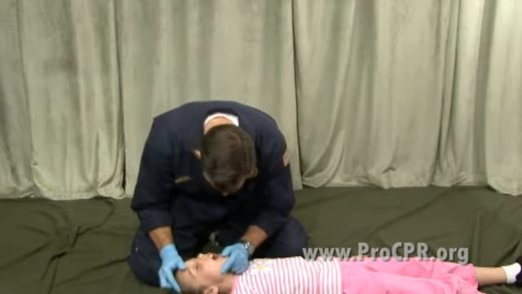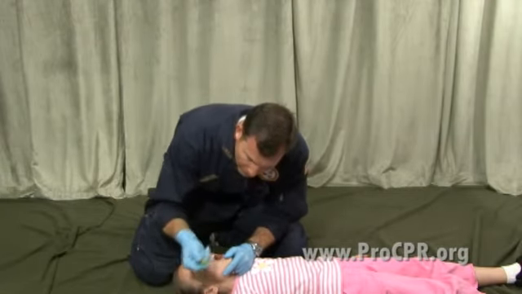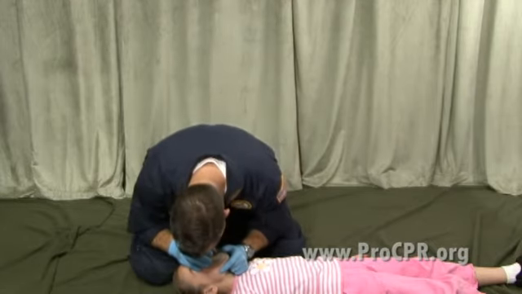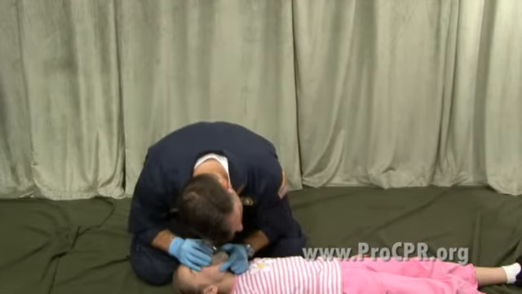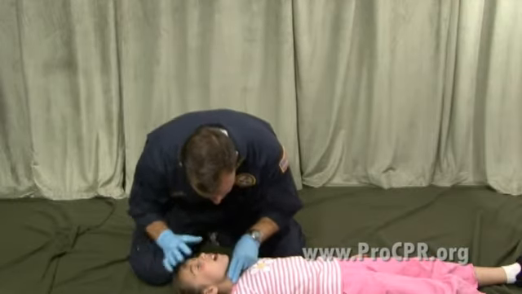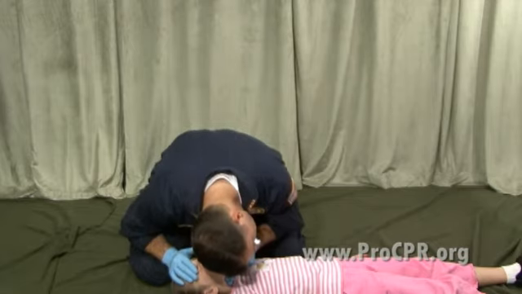We then go back and look into the mouth. If we see the obstruction, sweep it out, and then attempt 2 more breaths. This time the 2 breaths did go in. We're then going to assess for a carotid pulse, airway, and breathing, and then treat what we find accordingly.